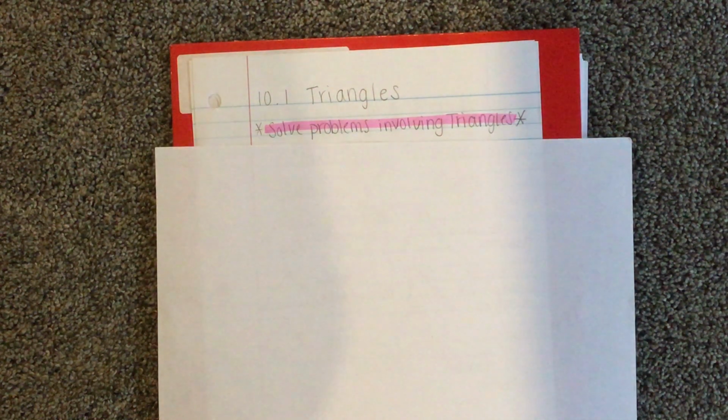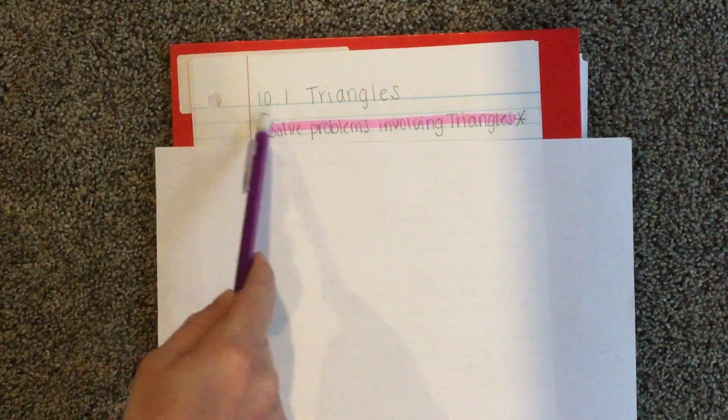We're going to start Chapter 10. Chapter 10 is dealing with geometry. Lesson 10.1, we're going to solve problems including triangles. So we're going to set up notes with the title 10.1 Triangles.